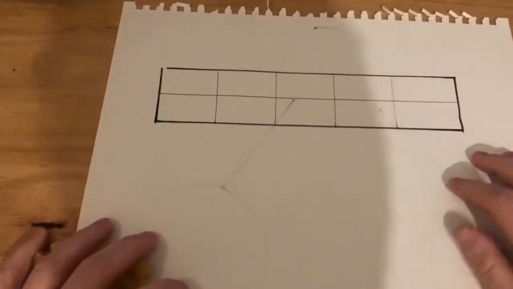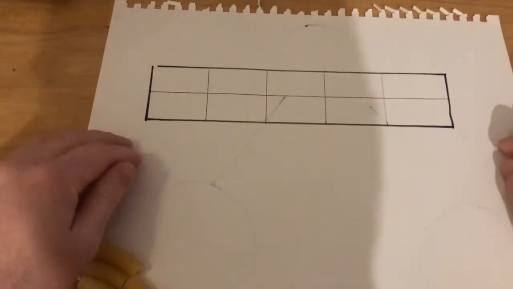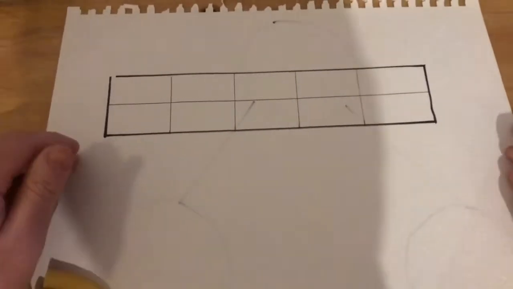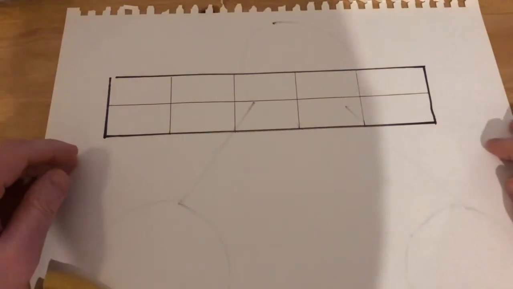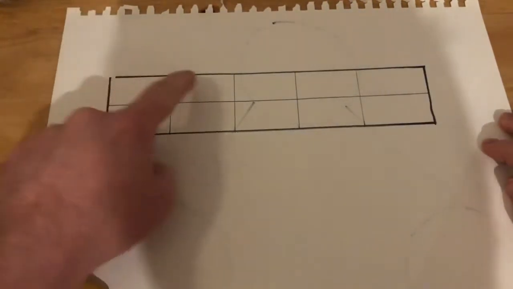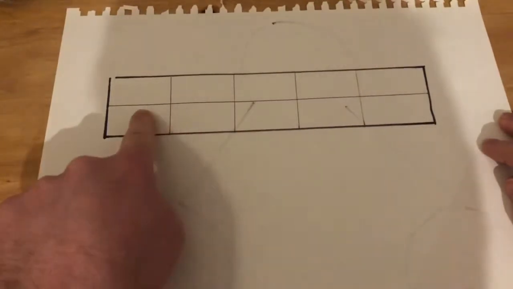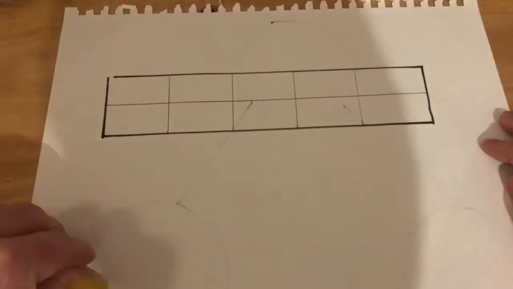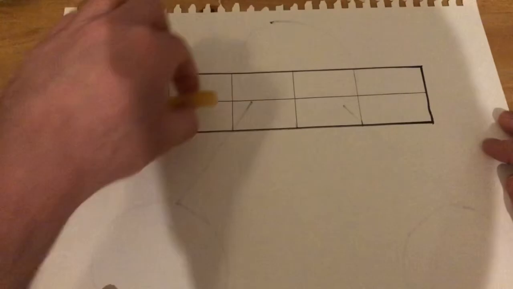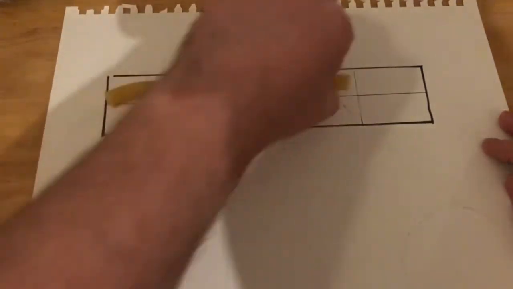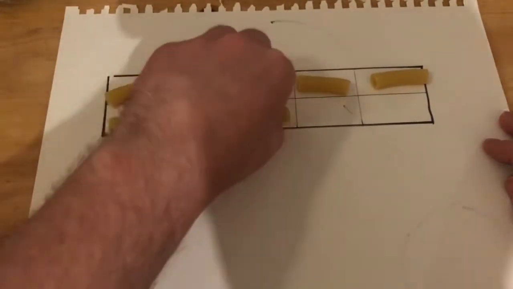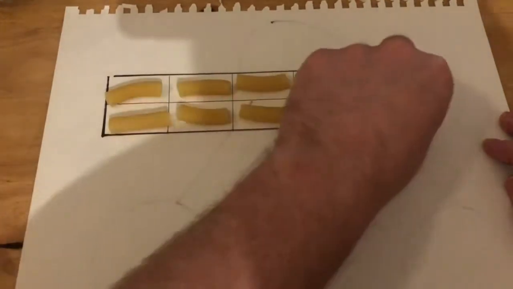Okay, so we're going to start off first of all with some counting on. Now this is a 10 frame. Why is it called a 10 frame? Why do you think it's called a 10 frame? Because it's got 10 spaces. Let's count. 1, 2, 3, 4, 5, 6, 7, 8, 9, 10. It's a frame with 10 spaces to count 10 items. Let's check again. 1, 2, 3, 4, 5, 6, 7, 8, 9, 10.